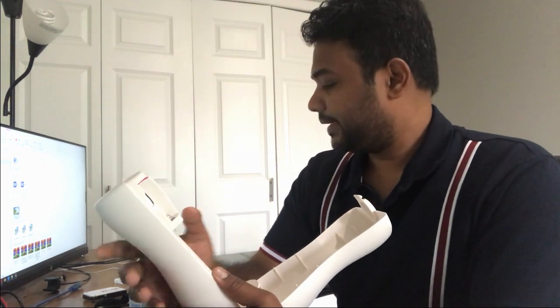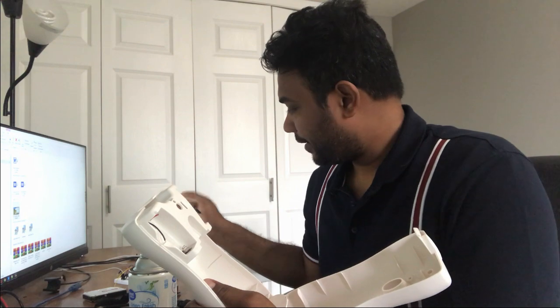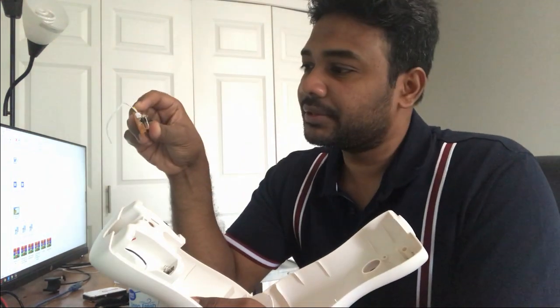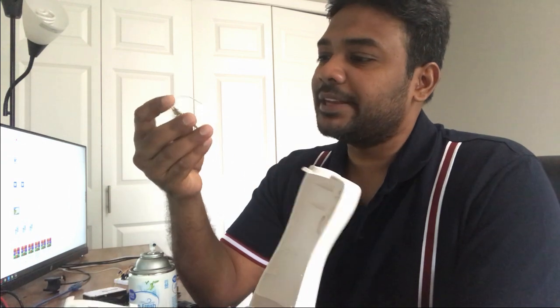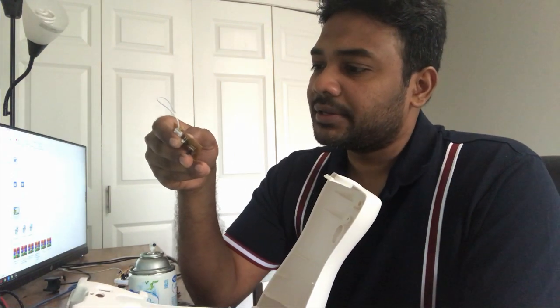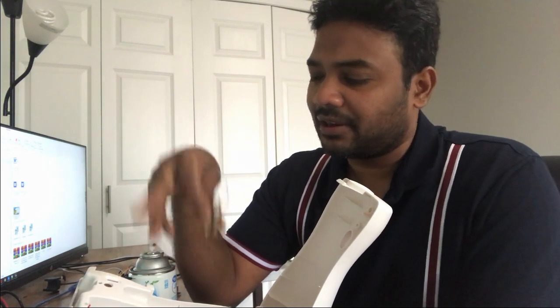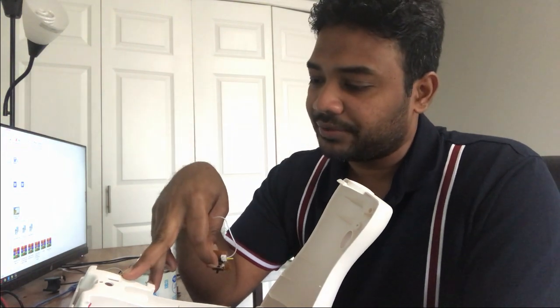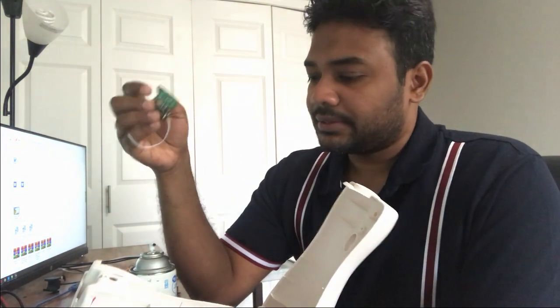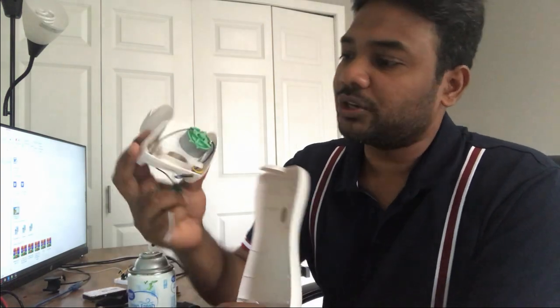So let's see. If you open it, we can find a small circuit. This circuit basically has a timer chip. What it does is it triggers the motor every 36 minutes or 18 minutes, based on the setting you set. And it has one DC motor, right? When it triggers, the DC motor runs, and the DC motor in turn runs the plastic cog wheels inside it.